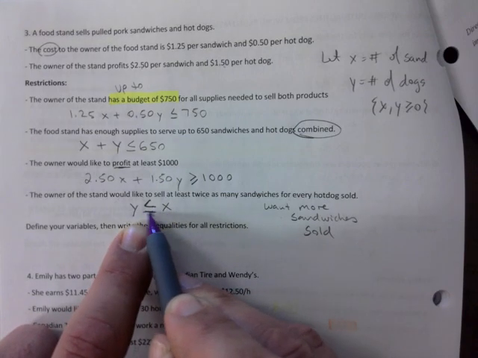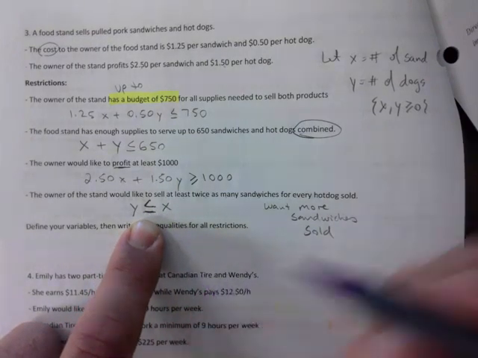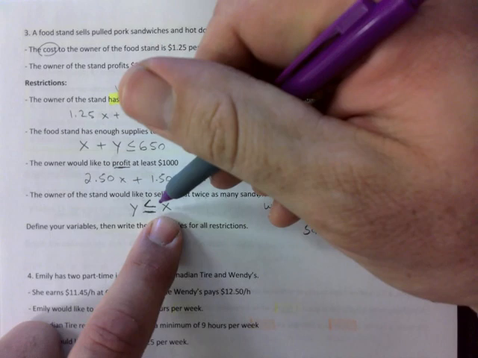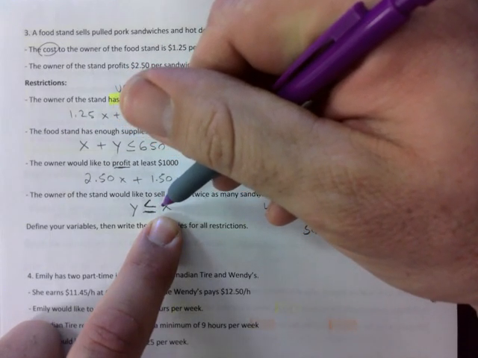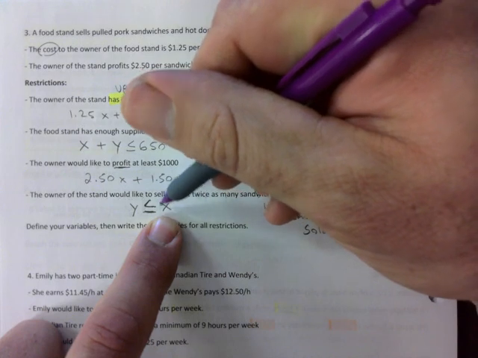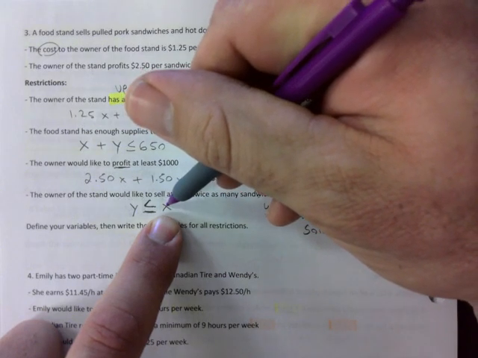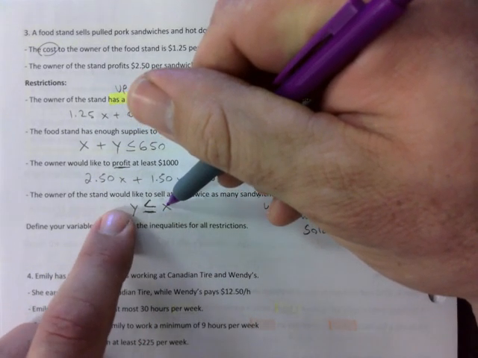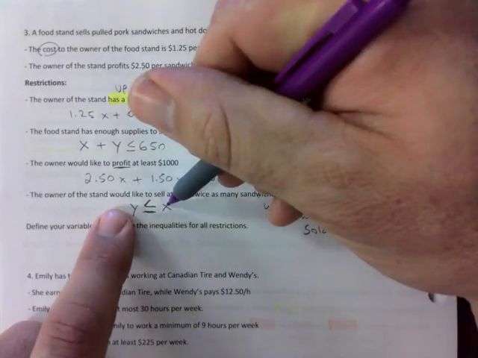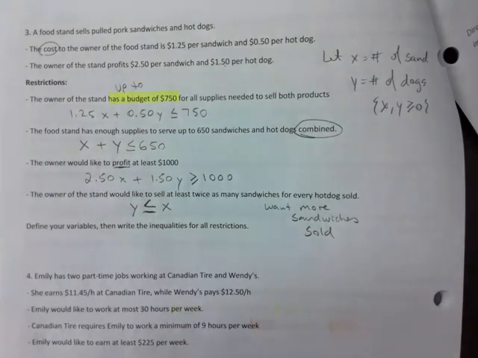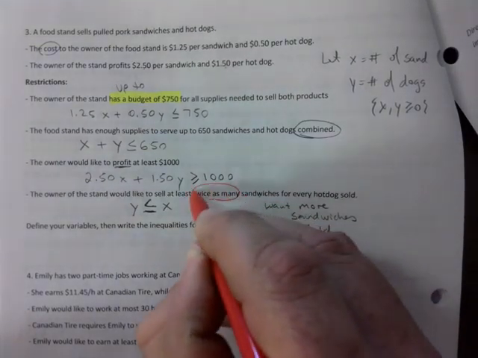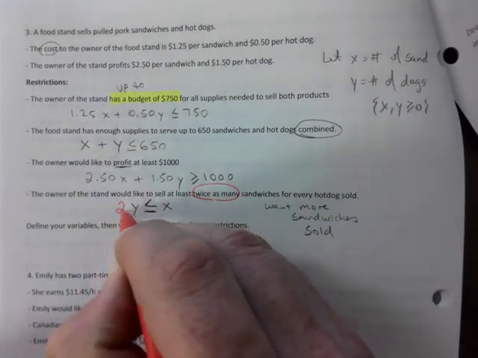Okay, and this is where it's going to get controversial. Instinct would tell you, let's put the 2 in front of this. Instinct, right? You would say, hey, I want twice as many sandwiches. But you actually have to put it on the opposite variable on this side. Okay, so I'll use a red pen, twice as many. I'll put that right here.